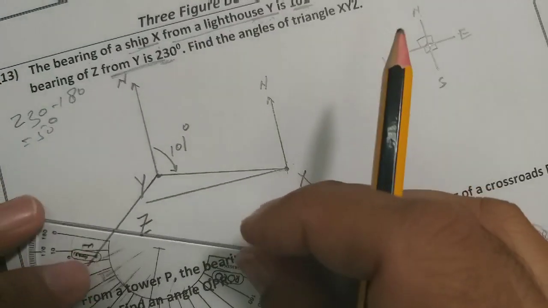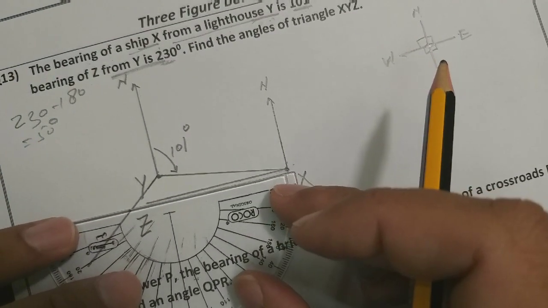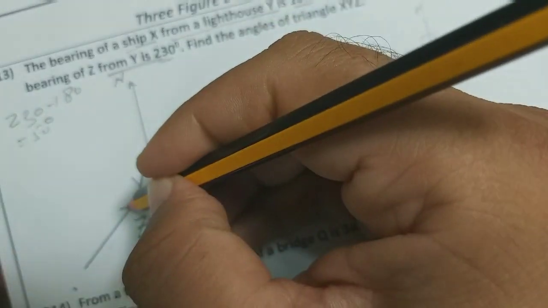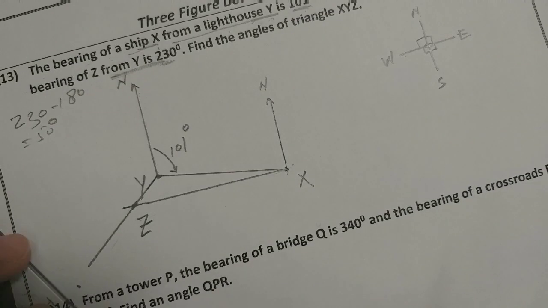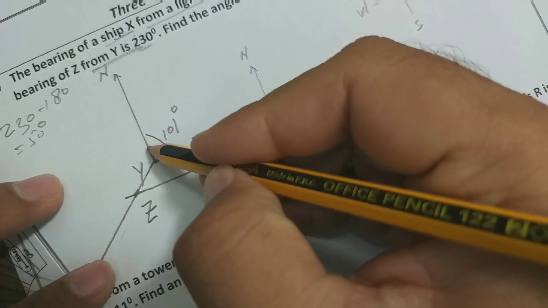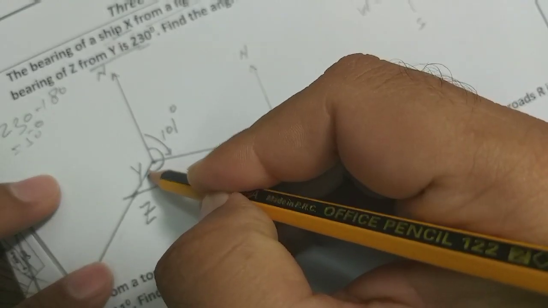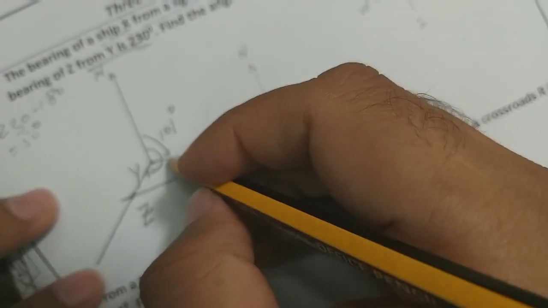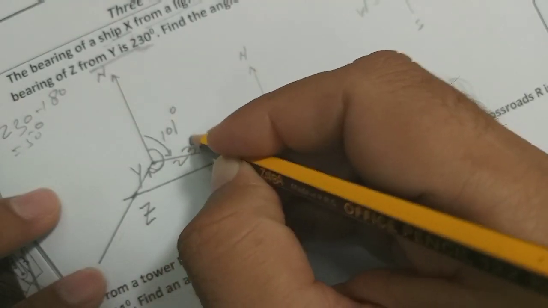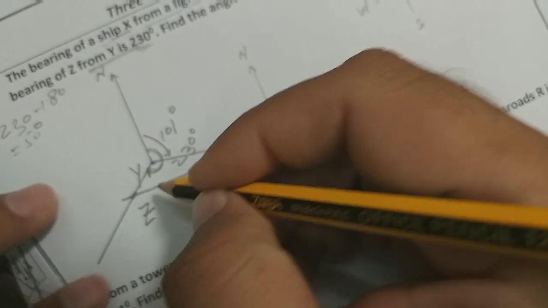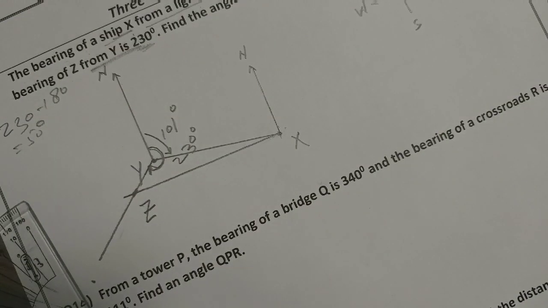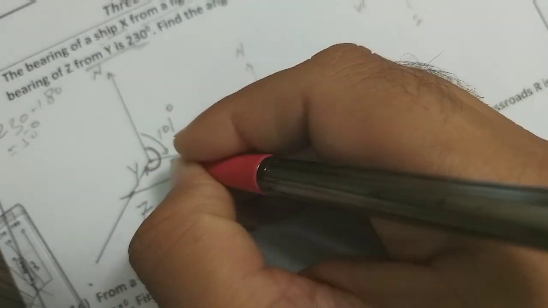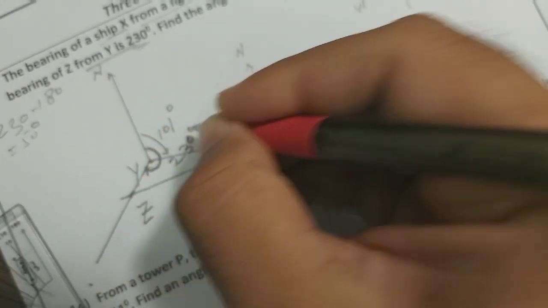This is the point. Extend this line also, because in the question he said find the angles, so Z is somewhere here on the west. So this bearing, the complete angle from here to here, how much is given? 230. So this complete angle is 230. From here to here, this complete angle is 230 degrees.